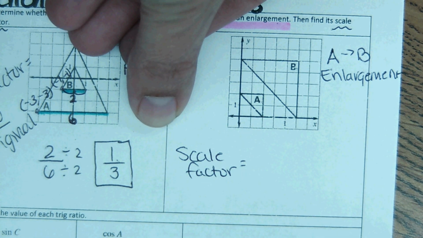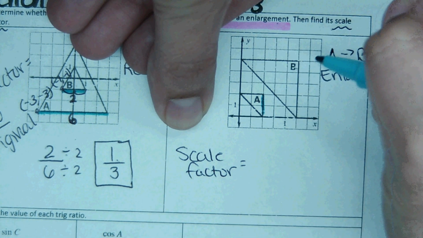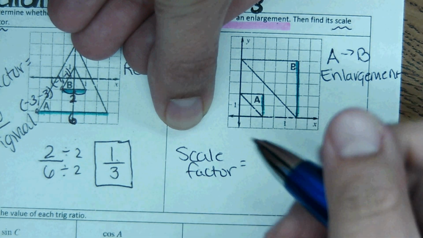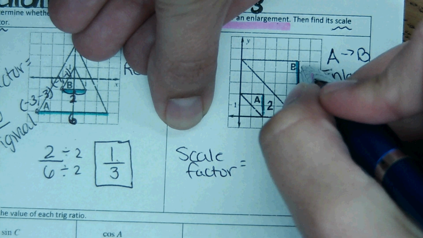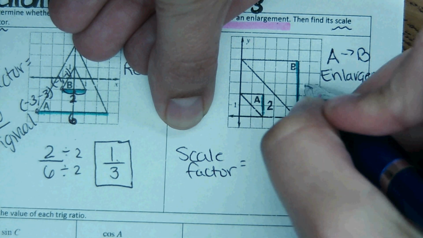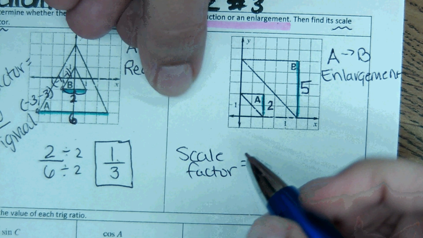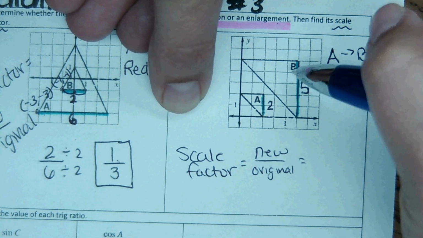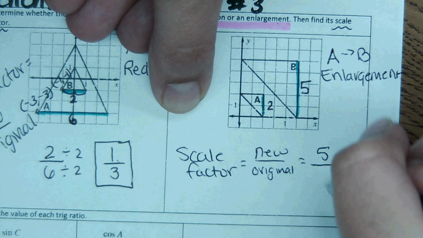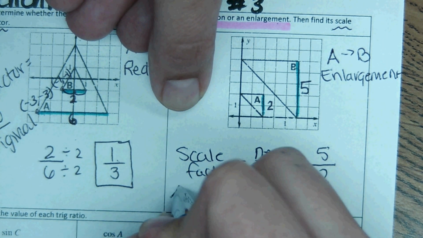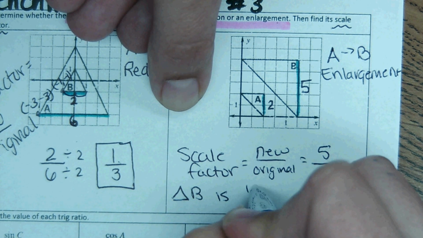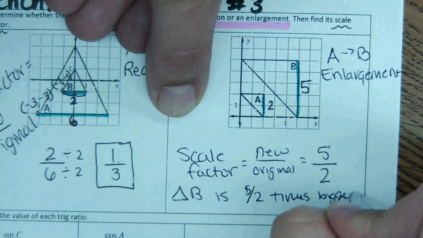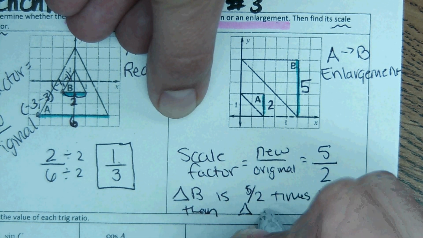So we choose corresponding sides, preferably ones that we can count easily. Like this corresponds to this. This would be 2 units, and this one, 1, 2, 3, 4, 5 units. And it's always new over the original. So the new one would be B, so it would be 5 over the original 2, 5 halves. So triangle B is 5 halves times bigger than triangle A.